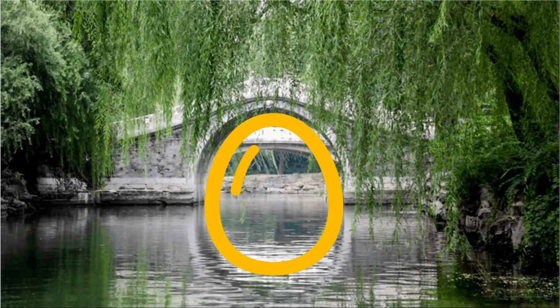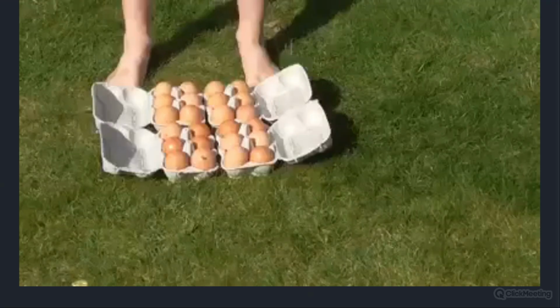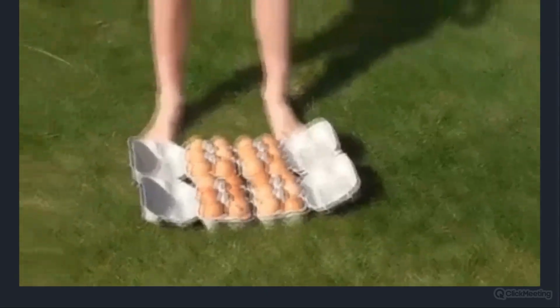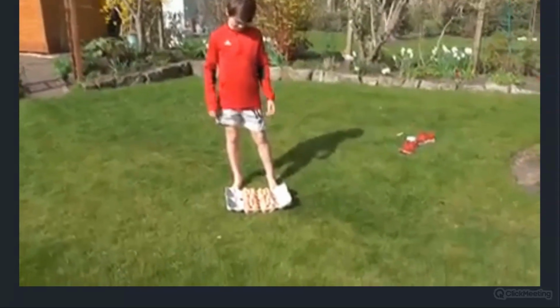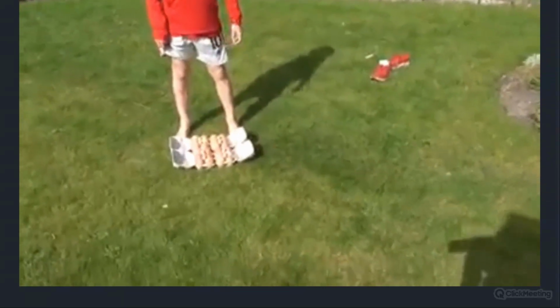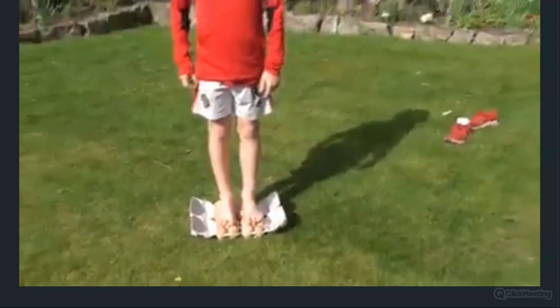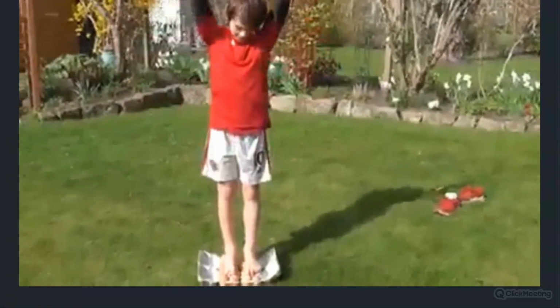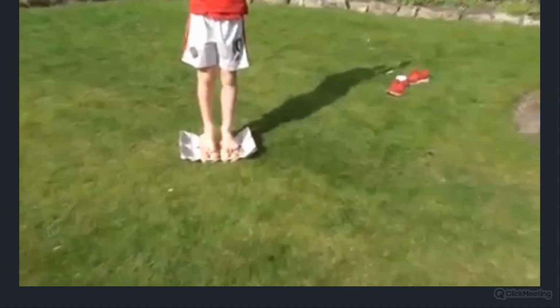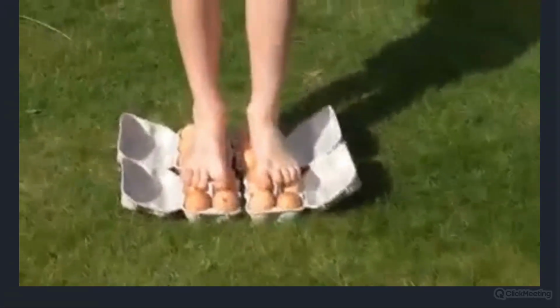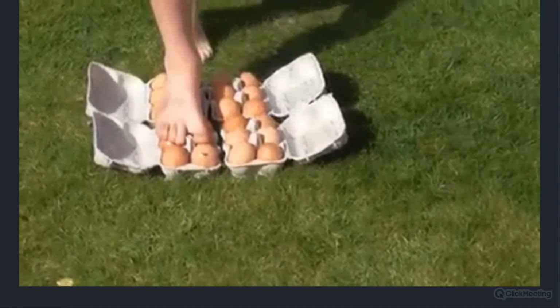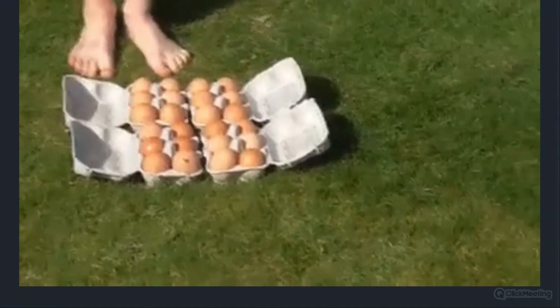So up to you, David, standing on eggs. Now, number 2, here we have Charlie, who is about to stand on these eggs. So here we go, Charlie, let's see how you do. There we go, hold your arms up, yay! So the eggs are really very strong. Now, can you get off without breaking them? Yes, you can. Well done, thank you.